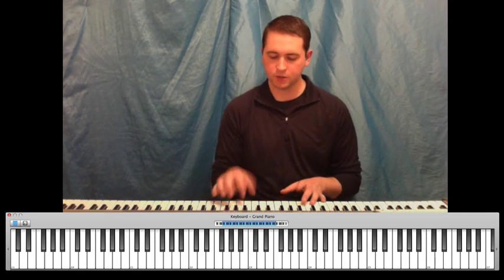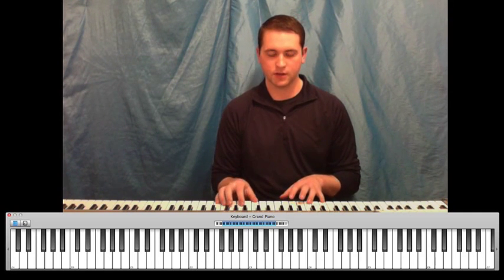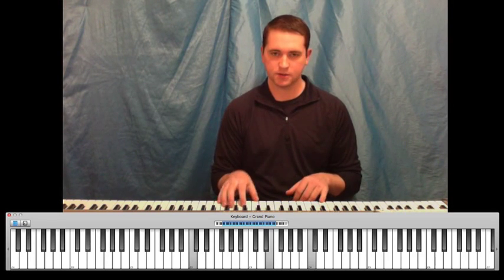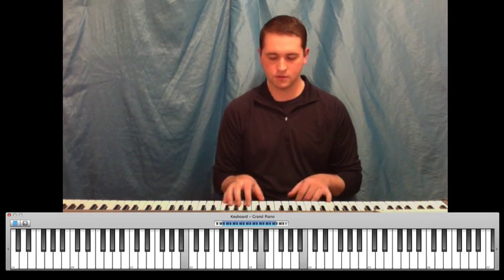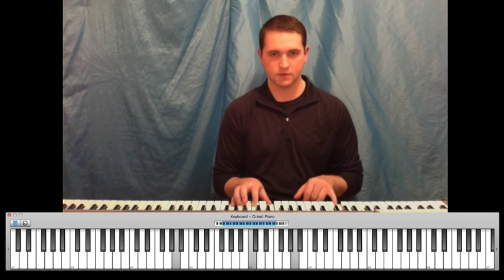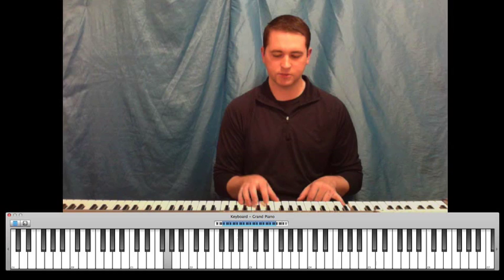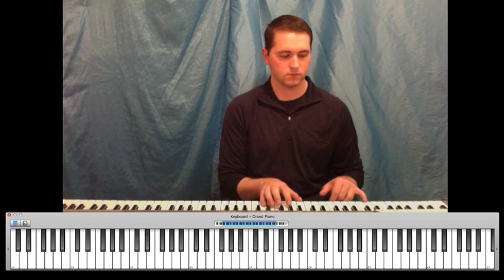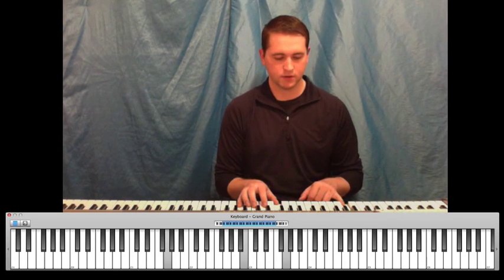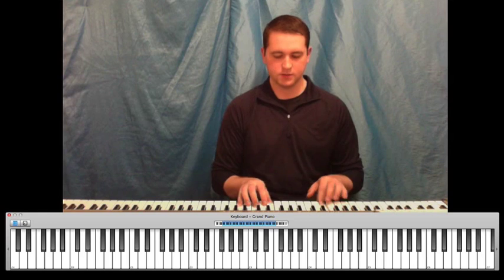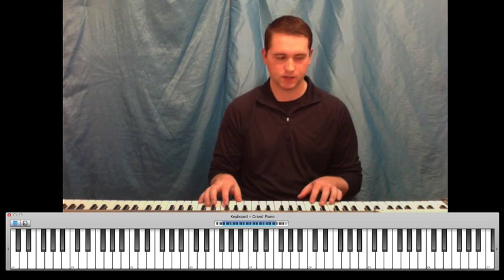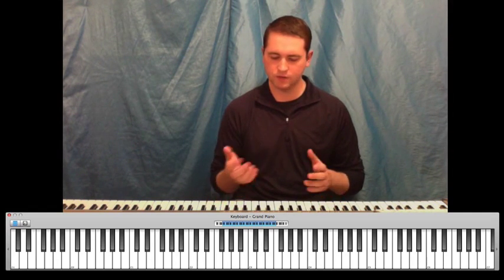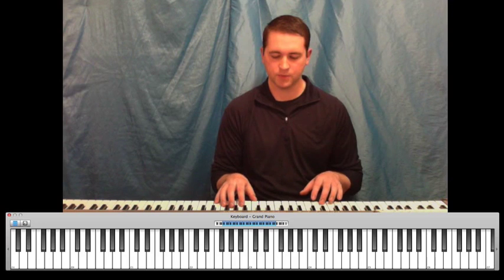Now let's say you wanted to do the same concept with inversions. So here's a C first inversion, E, G, C. We're going to kick out that middle note, so you could use it. So there's all kinds of different things you can do. Same thing with the second inversion, you could do it. And even if you just want to practice using that just on the C note, just to get you started.